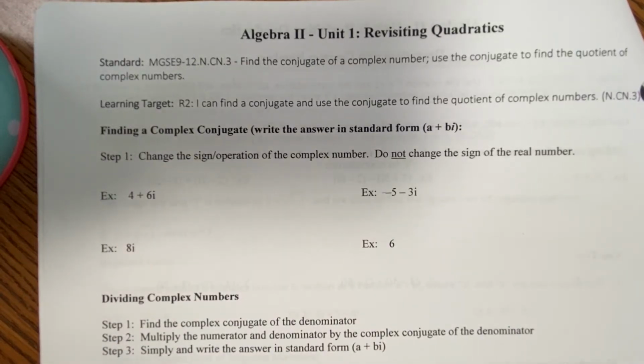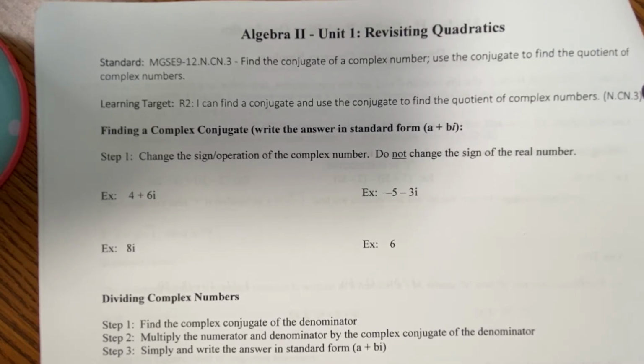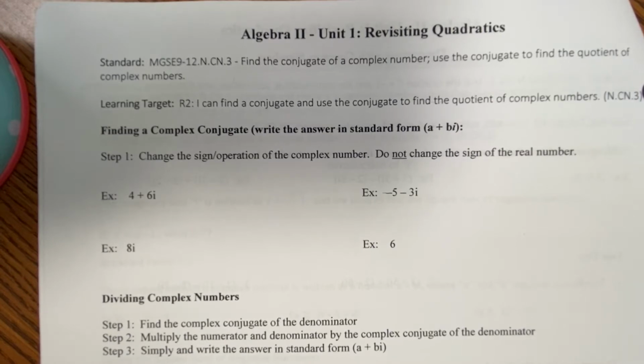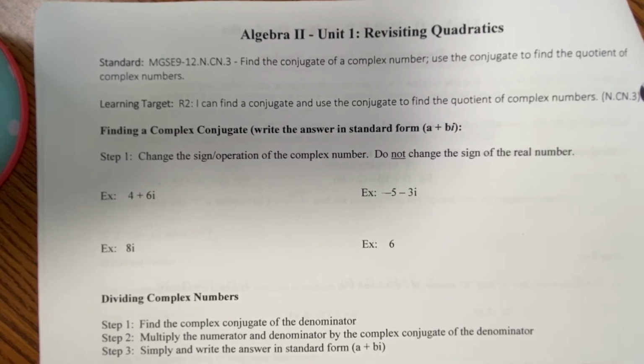In this video, we're going to be talking about being able to find the conjugate and being able to use that conjugate to find a quotient of complex numbers. So basically, we're dividing complex numbers. But there's something called a conjugate that we need to understand how to find first, because we use that conjugate to help us with the process of dividing complex numbers.